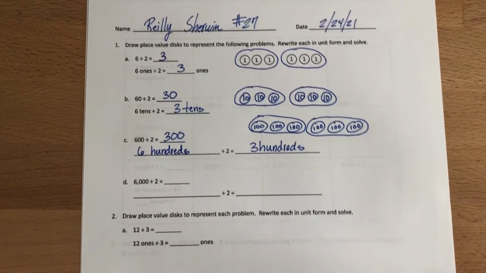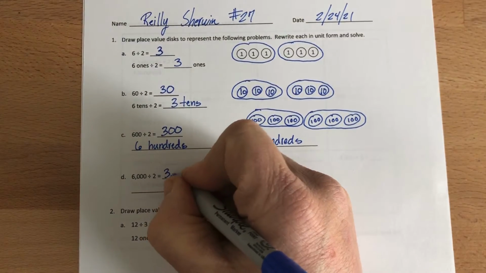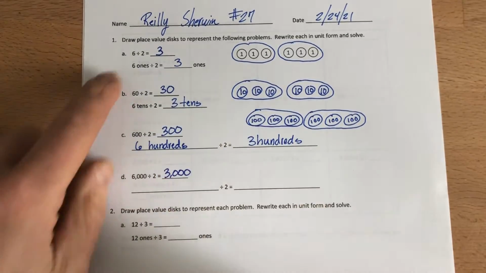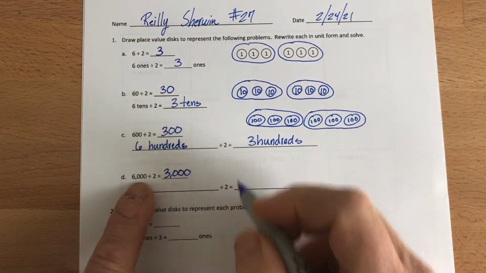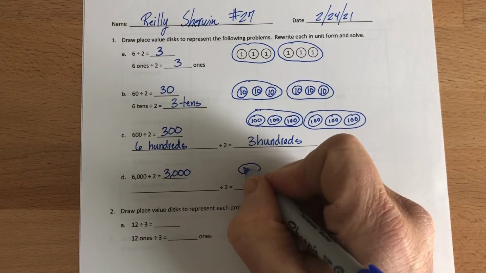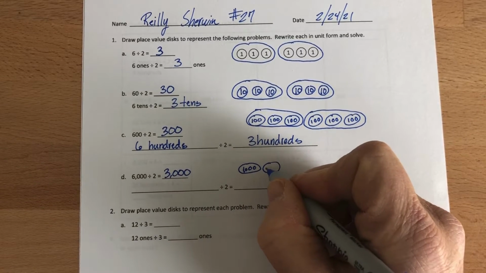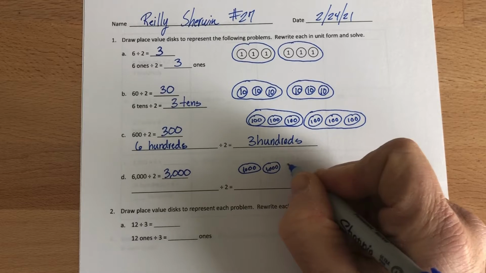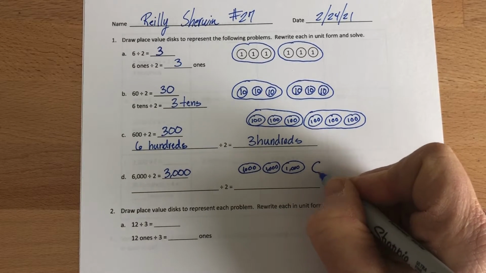So finally the last one, 6,000 divided by 2. Any guesses what the answer is for that one? Yep, it's 3,000, right? You can use your simple facts here to figure out larger numbers. Now let's do 6,000s. We're going to make these place value discs a little bit longer so I can fit the 1,000 into it. All right, 3,000s.